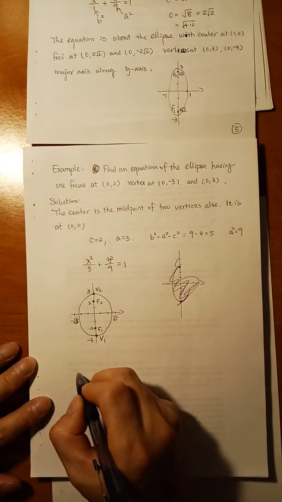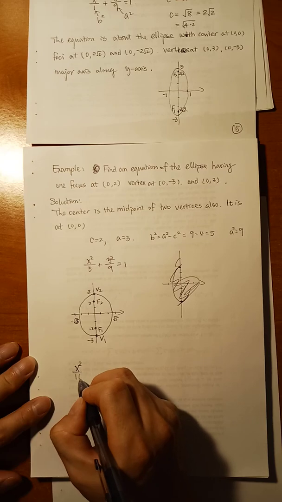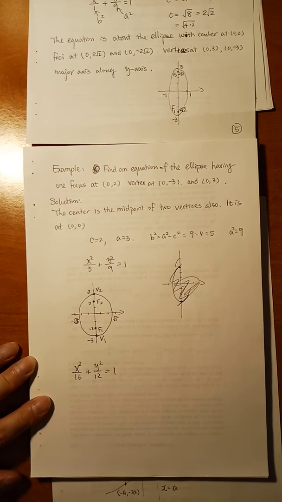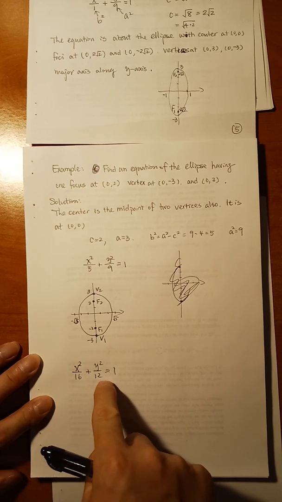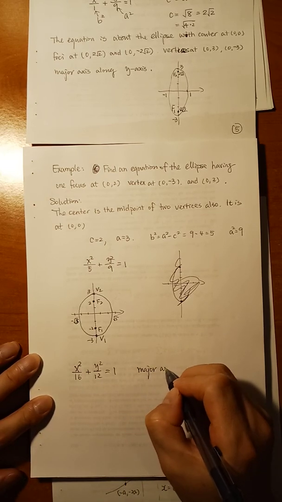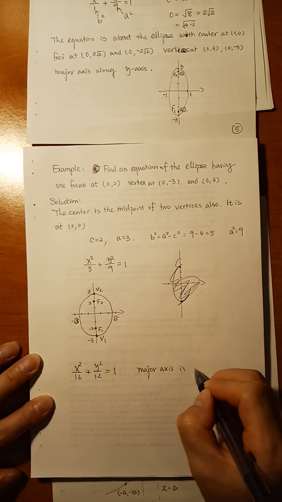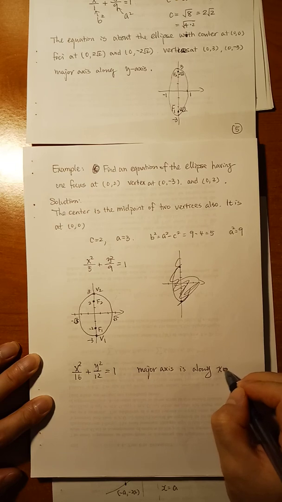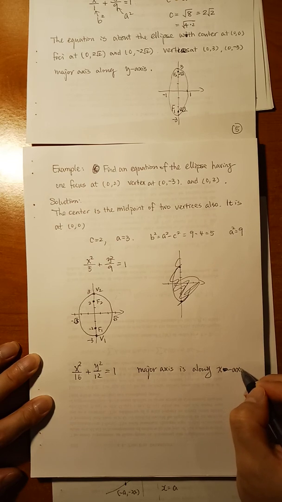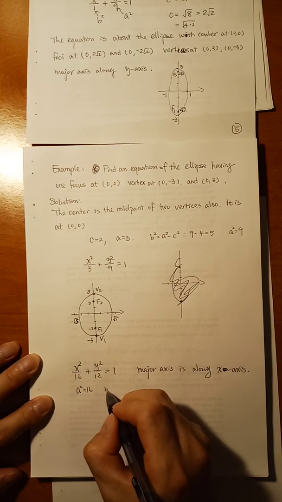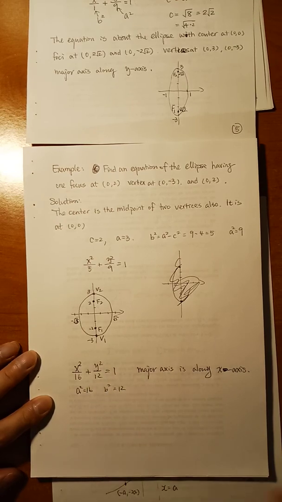For example, if we have x squared over 16 plus y squared over 12 equal to 1, because 16 is greater than 12, its major axis is along the x-axis. So a squared is 16, b squared is 12.